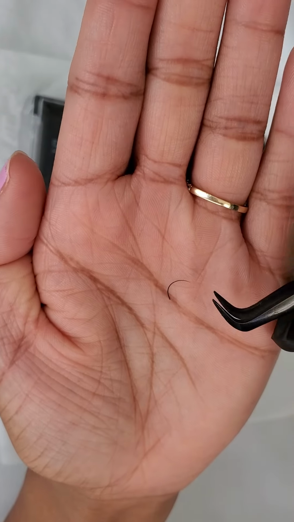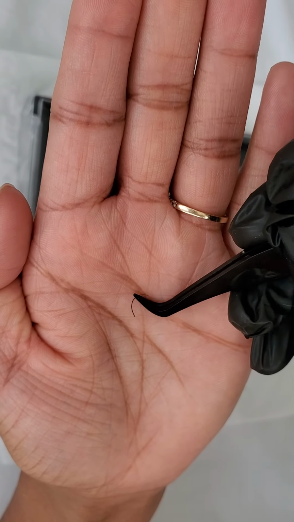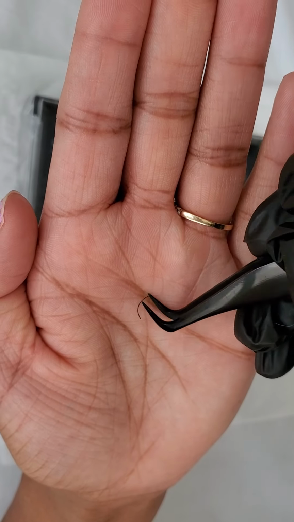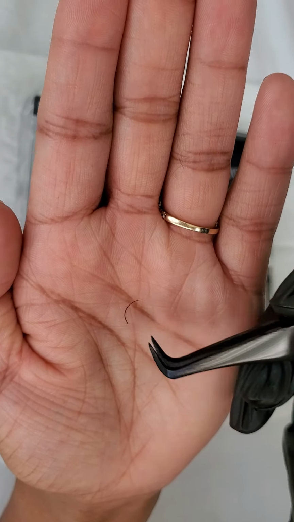So here, for example, is what I was talking about, the classic. Here is a classic lash. As you can see, it's thick and it's dark. So this, for example, is the 0.20. We use this for classics. The volume, here I'll show you a volume, is a lot thinner. So this is a 0.05. So this is the difference with a classic and a volume.